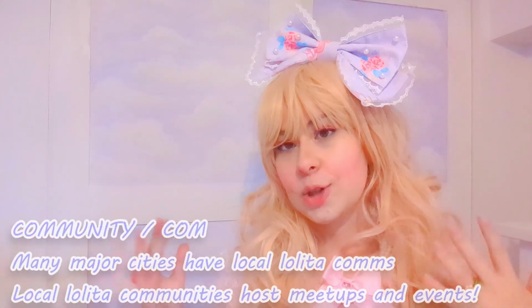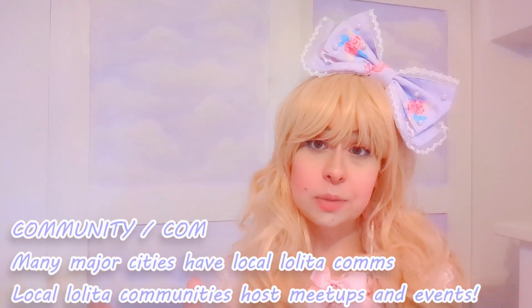Random terms. These are random terms that I couldn't fit anywhere else but I think are still useful for you to know. Community slash comm. If you participate in the Lolita fashion world, whether that's online or offline, you're part of the Lolita community. Local communities, or comms, are local groups of Lolitas that host things like meetups or tea parties.